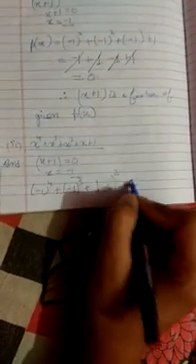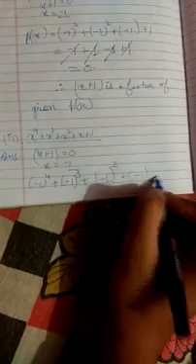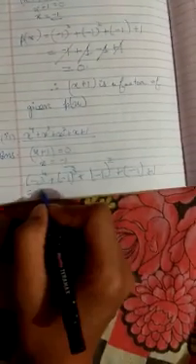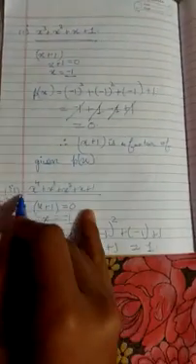If this comes 0, then x plus 1 is a factor of this. So let's put it: minus 1 raised to the power 4 plus minus 1 whole cube plus minus 1 whole square plus minus 1 plus 1 is equal to 1 minus 1 plus 1 minus 1 plus 1, and the remainder is 1. Since the remainder is not 0, x plus 1 is not a factor of x raised to the power 4 plus x cube plus x square plus x plus 1.